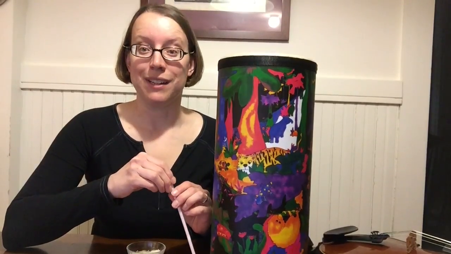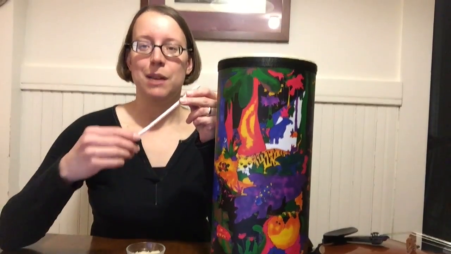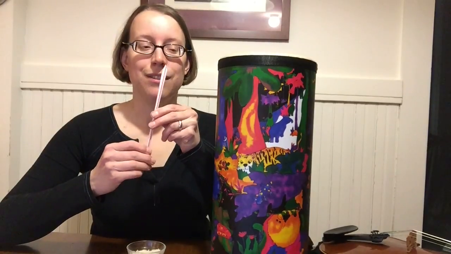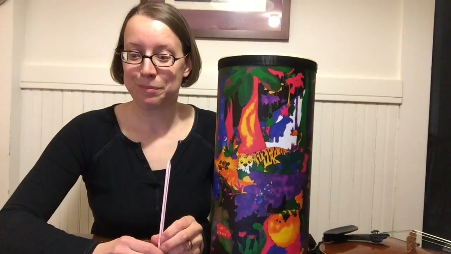Notice that I didn't blow air onto the rice to make it move. If I had done that, the rice would have blown towards the edge of the drum. But instead, it vibrated. It bounced up and down and shook. I blew my kazoo onto the drum head, and my vibrating kazoo vibrated the drum, which then vibrated the rice.